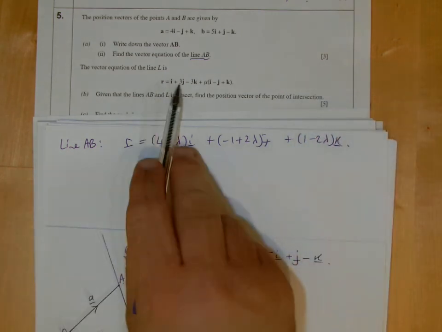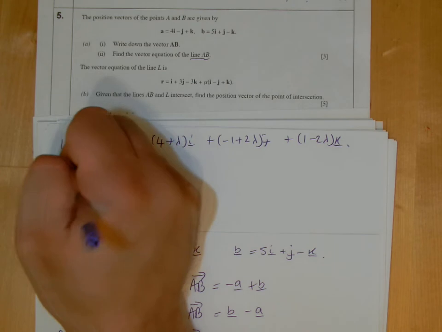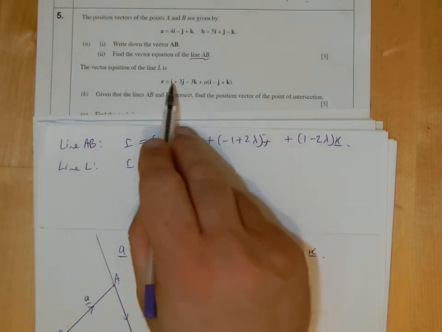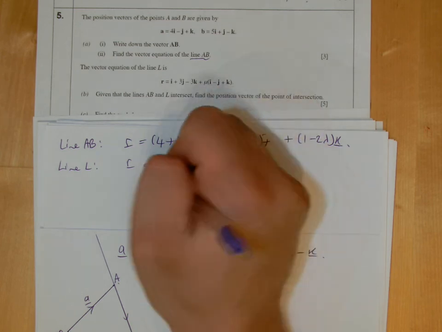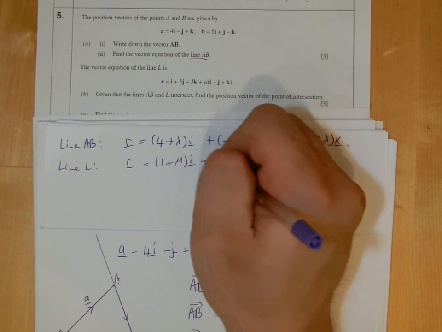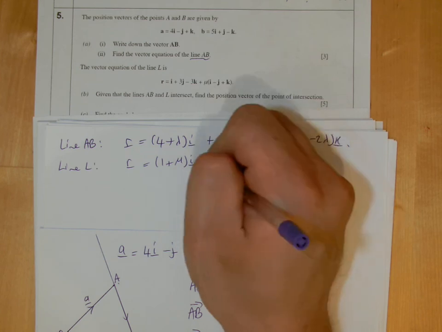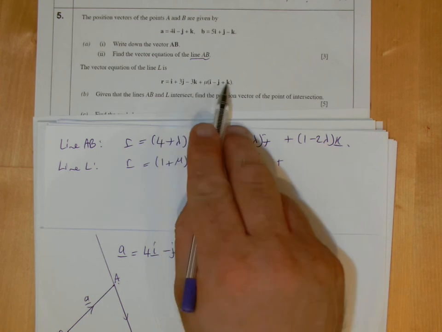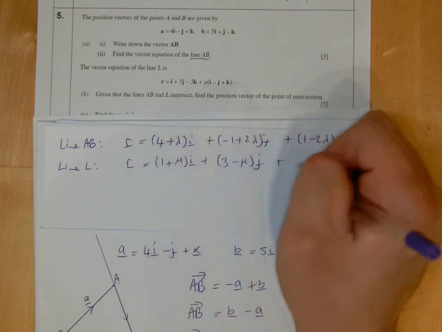And now my new line L: r equals 1 plus mu i, 3 minus mu j, plus minus 3 plus mu k.